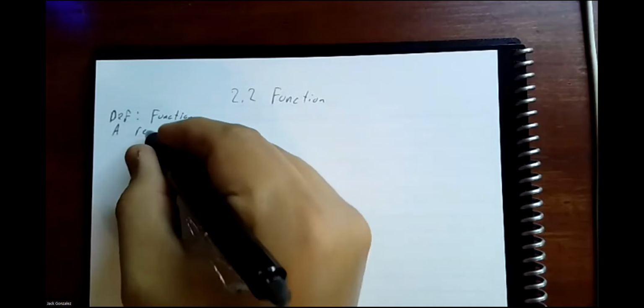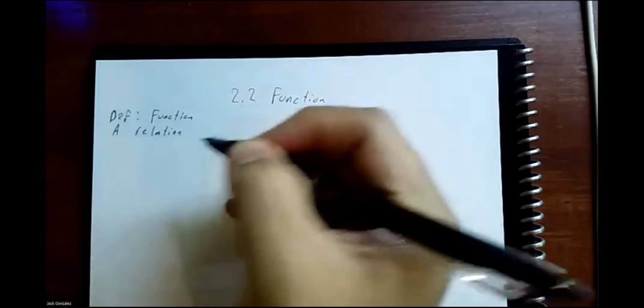So, a relation. Here's the more technical definition.